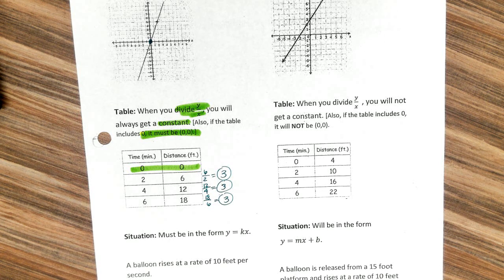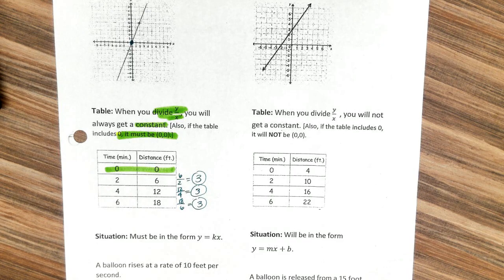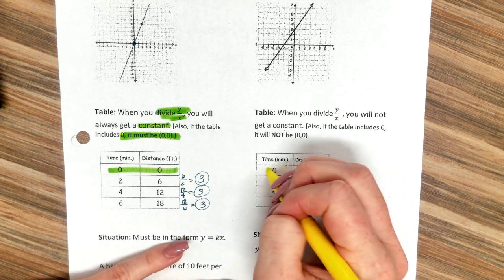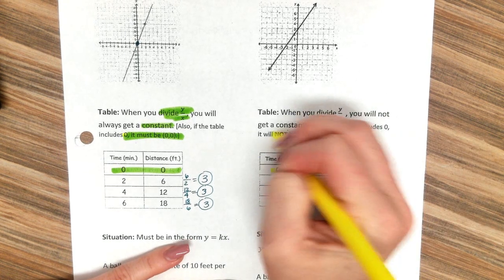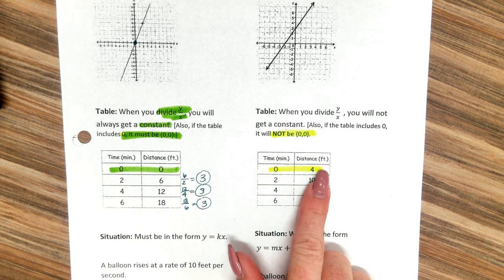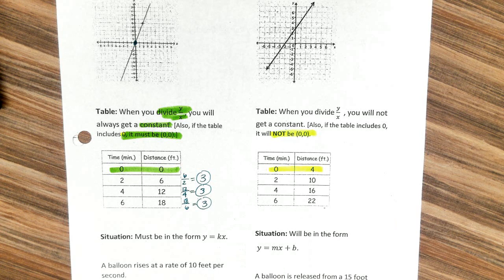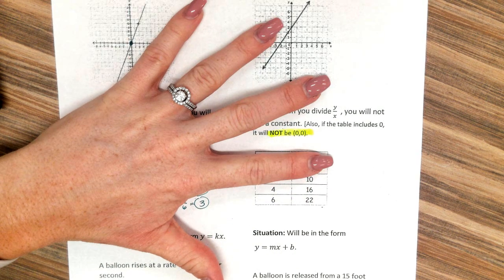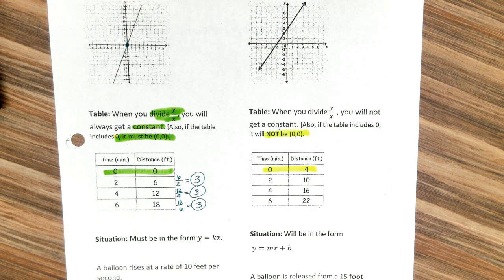Do y'all understand that? However, if it's non-proportional, if it has 0, it won't be 0, 0. It will be like 0, 4 or 0, 2 or something like that. If it doesn't have this, then you can't use that trick. Then you have to divide.